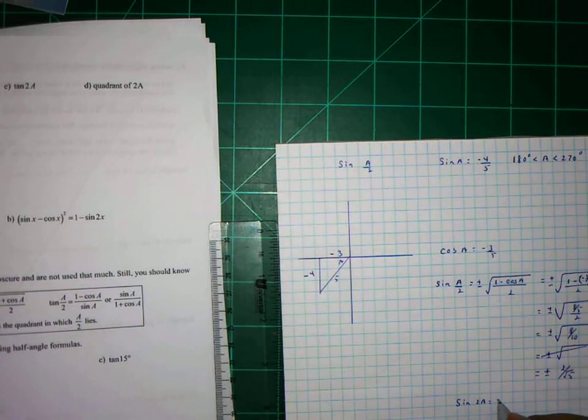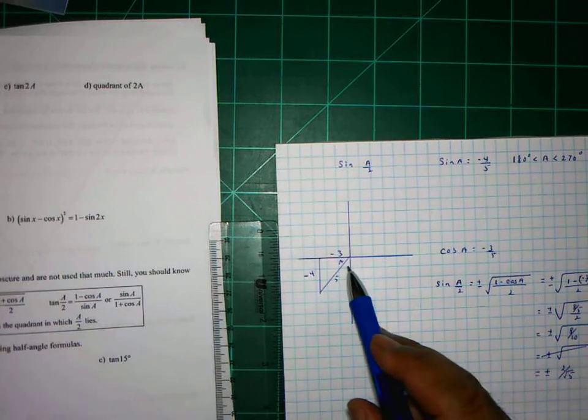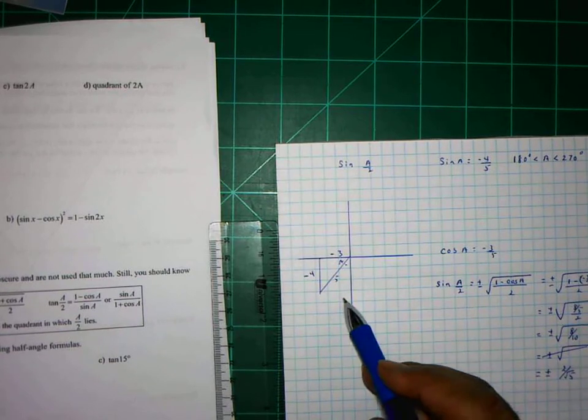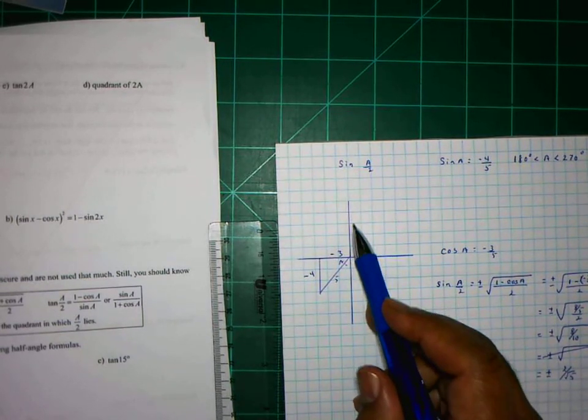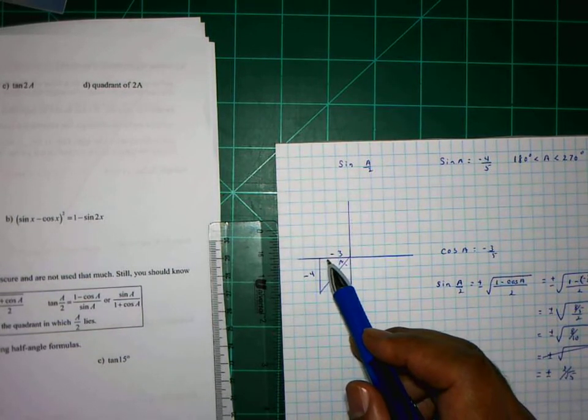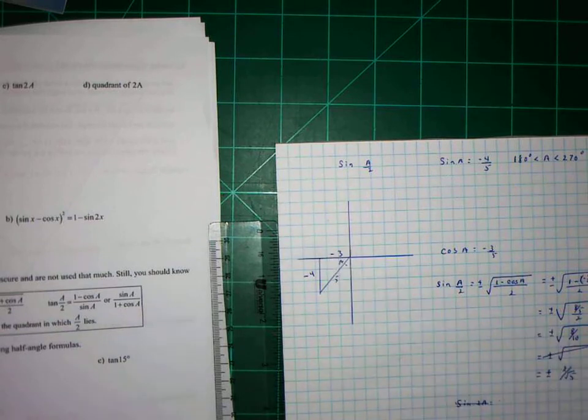No, it isn't. It's not going to be in quadrant 3, it's going to be in quadrant 2. And the reason for that is if we take half of this, we're going to be somewhere between 90 degrees and 135 degrees, so we have to be up here. So we're going to be in quadrant 2. Now, I don't need that for now, but I'll get back to that.